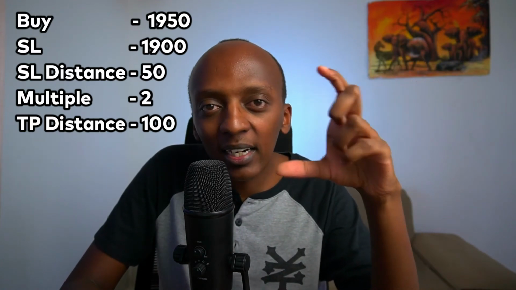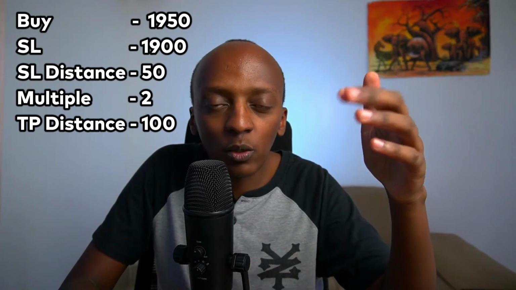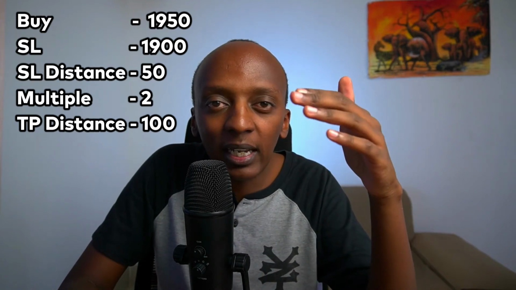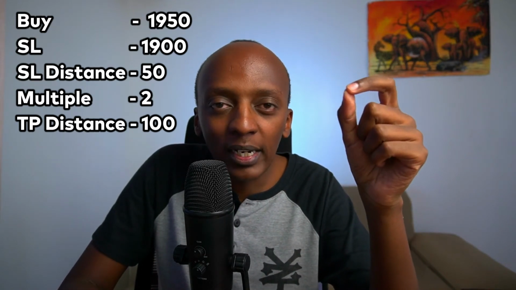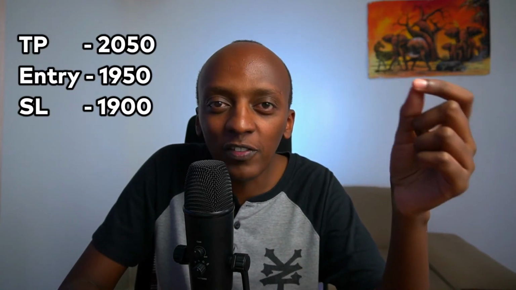You always multiply your stop loss distance by 2, and then that distance that you get, which is now your take profit distance, you add to the entry price when you are buying, or if you are selling, you subtract it from the entry price. So in this example, you take the entry price that you had determined, 1950, and then you add 100, which in this case is 2050. Your take profit price will be 2050, your entry price is 1950, and stop loss is 1900.